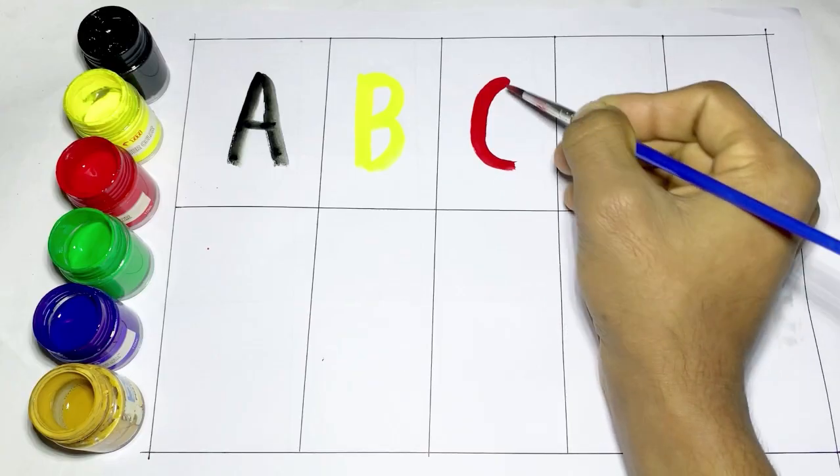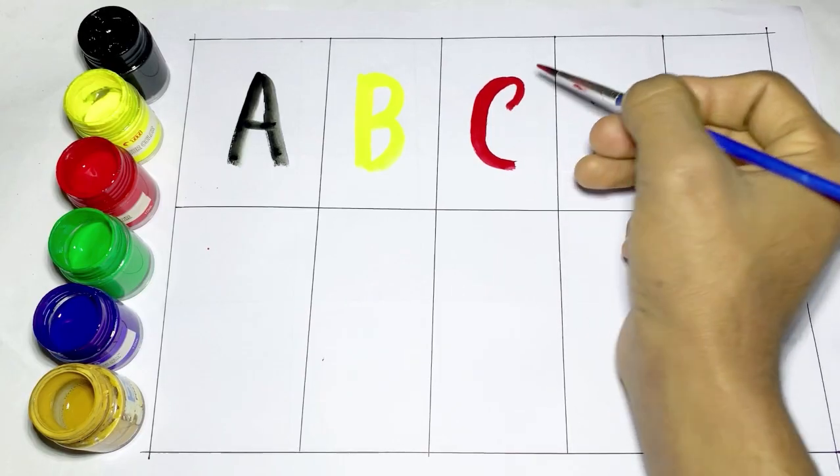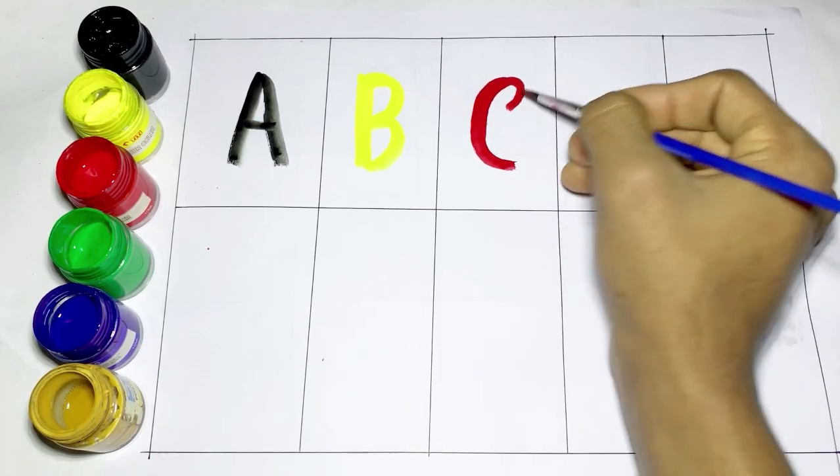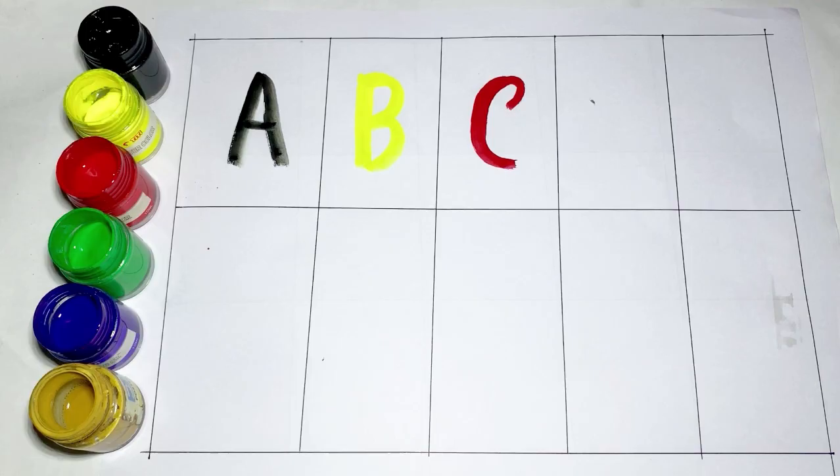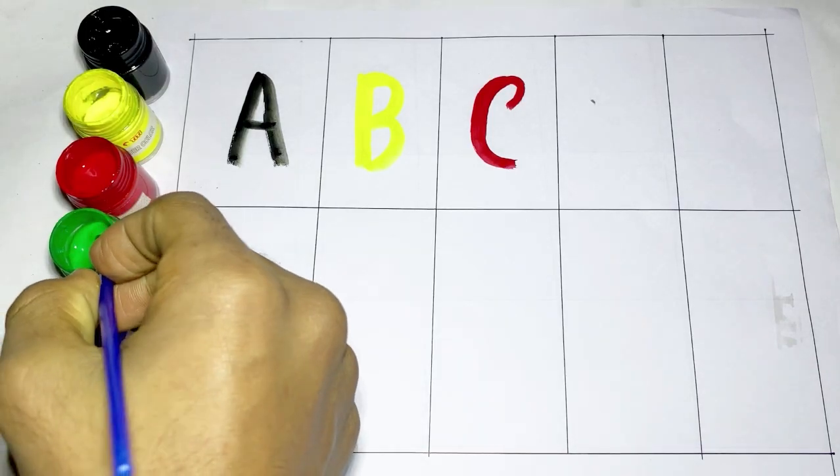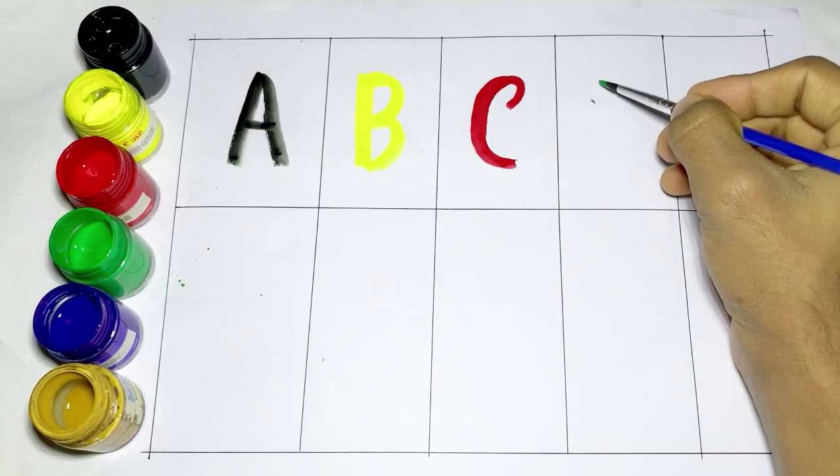The alphabets of C. Kids now D. D for dog, D for doll, and use green color.